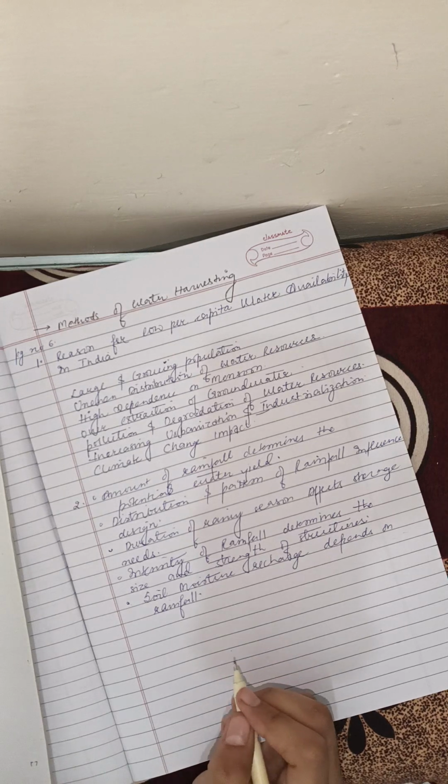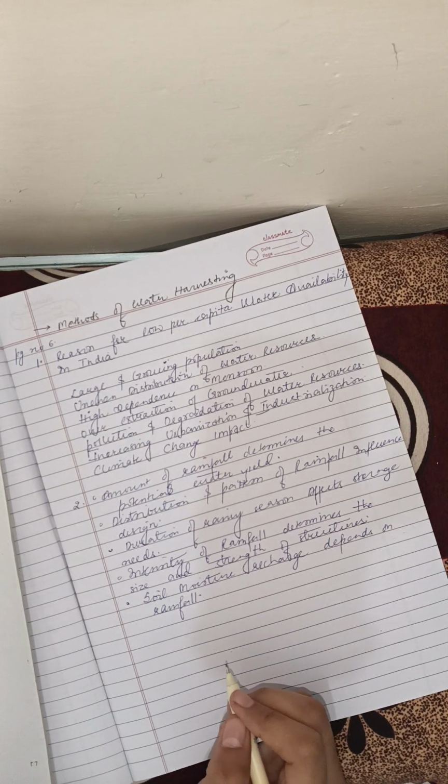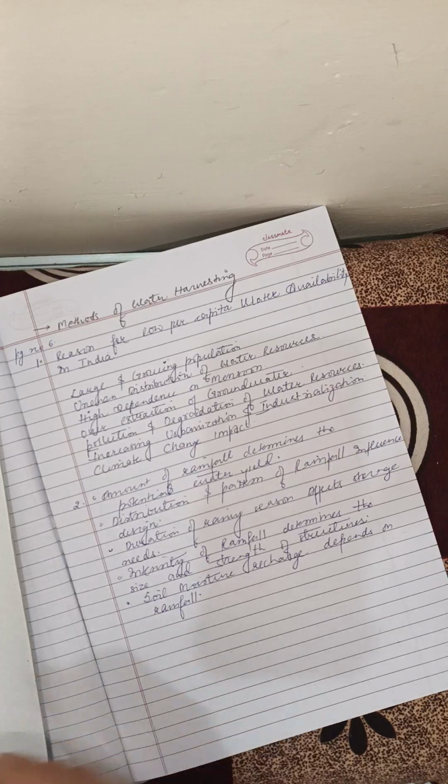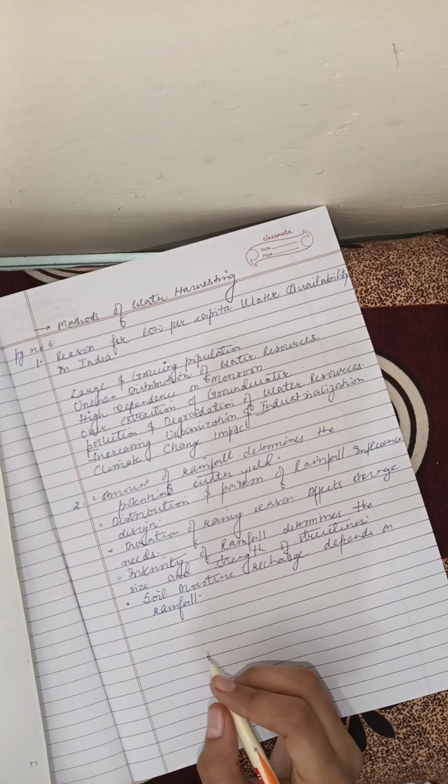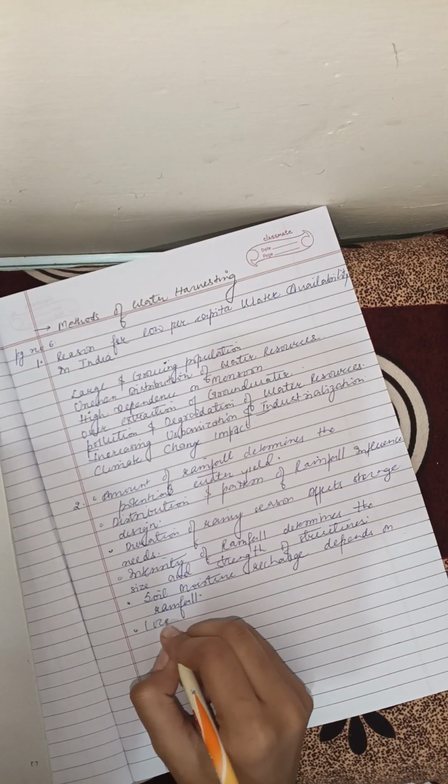In dry or semi-arid regions, systems like contour trenches, percolation tanks, or check dams are used mainly to enhance groundwater recharge because rainfall is too low for surface water storage. Then we have the local climate and vegetation, which are tied to rainfall.